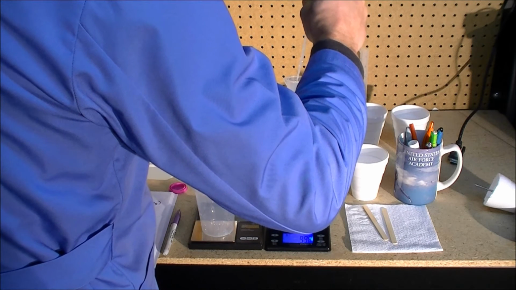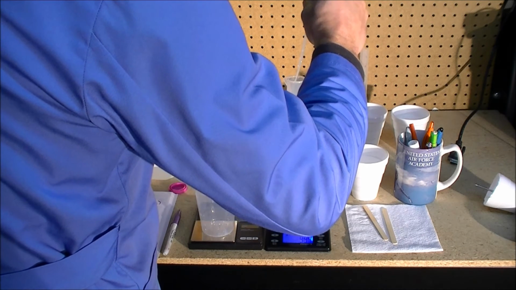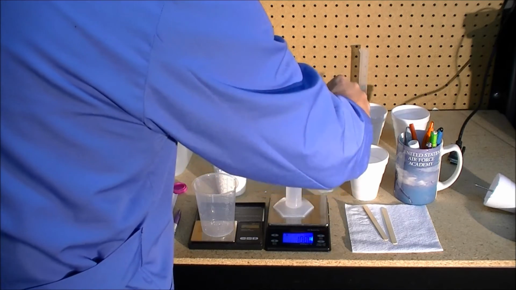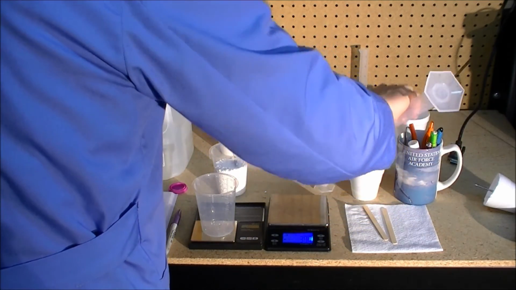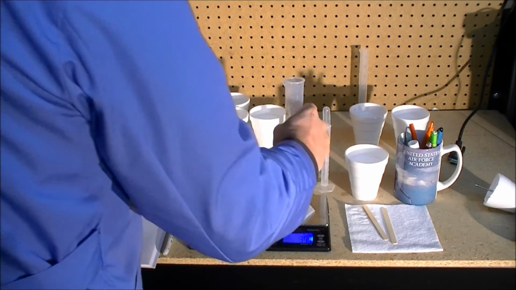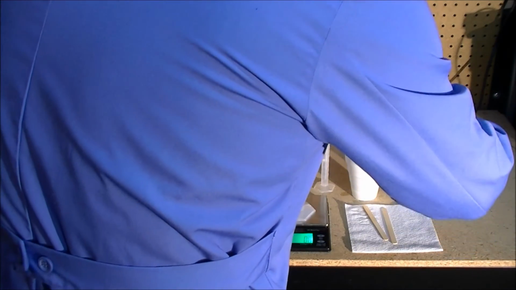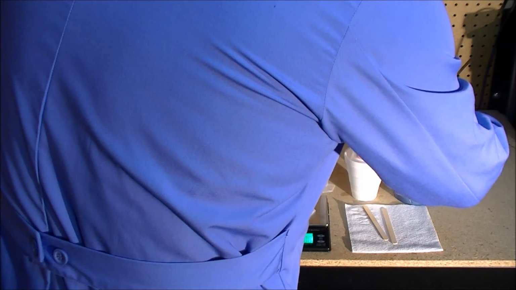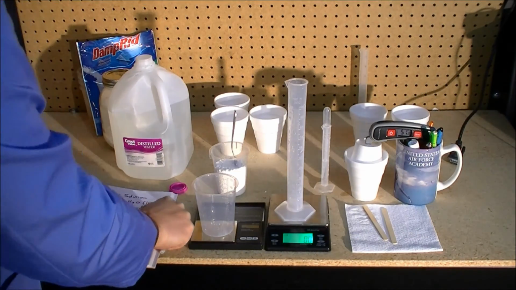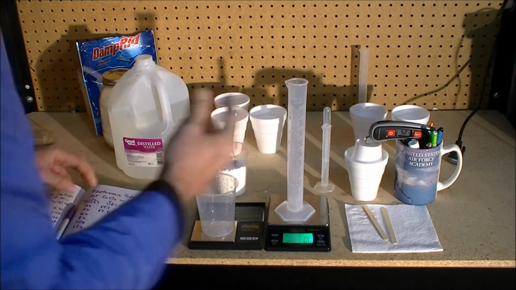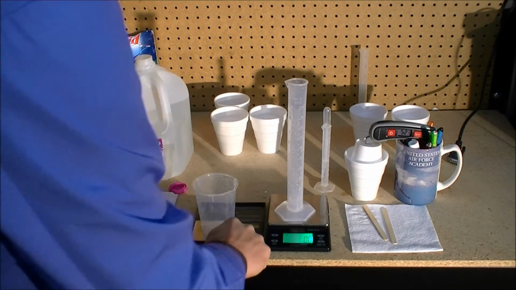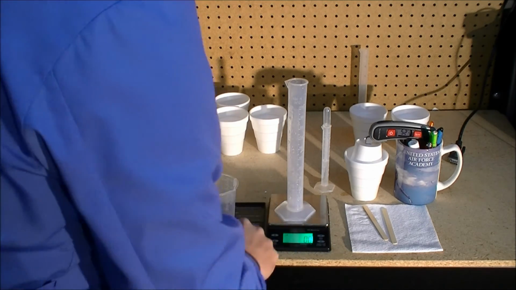Add a little with our dropper. 100.0 grams of water. Get that over in the coffee cup calorimeter. Get the probe in place to measure the water temperature, the initial temperature that is, before we add the calcium chloride.